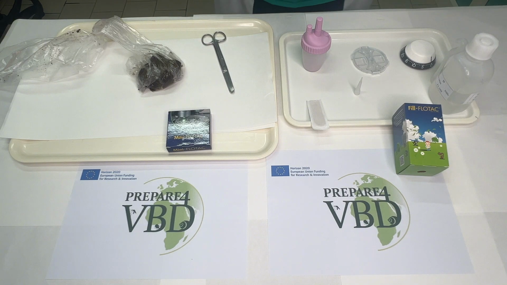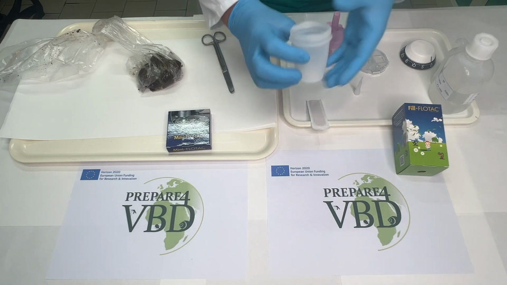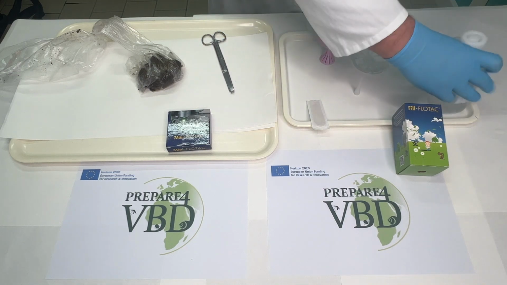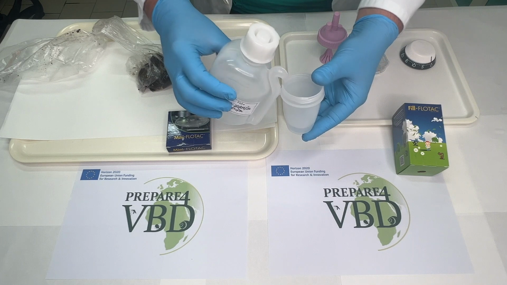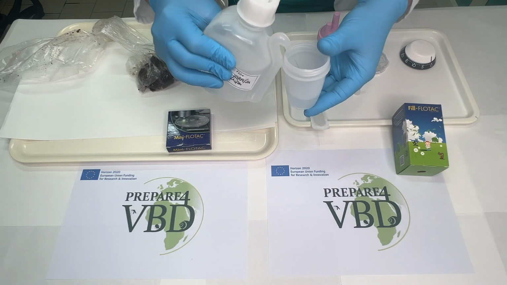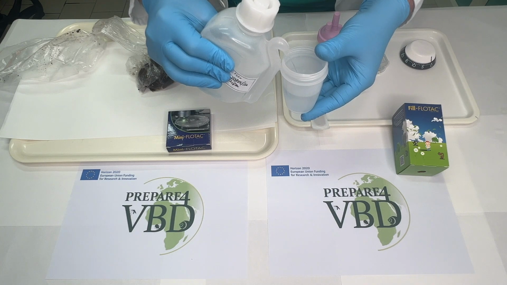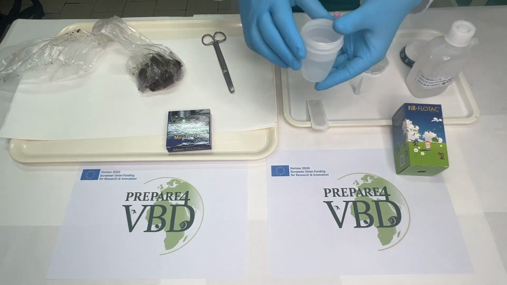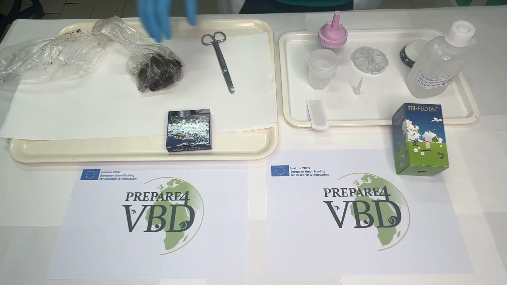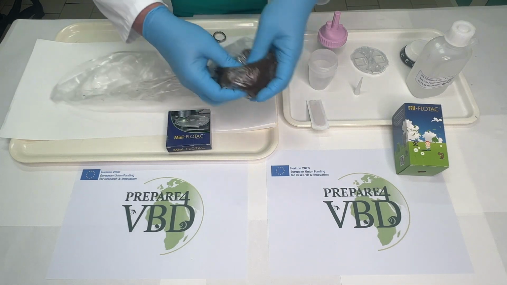So the first step is to add 45 milliliters of zinc sulfate in the Fill-FLOTAC beaker. Then Antonio will fill the conical collector of the Fill-FLOTAC with 5 grams of feces and level the surface.